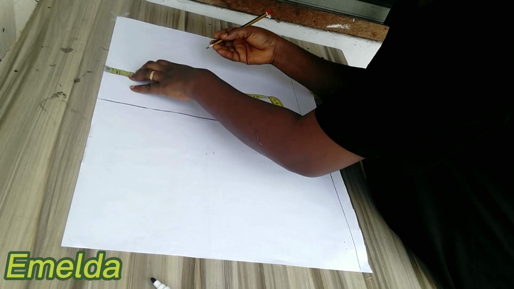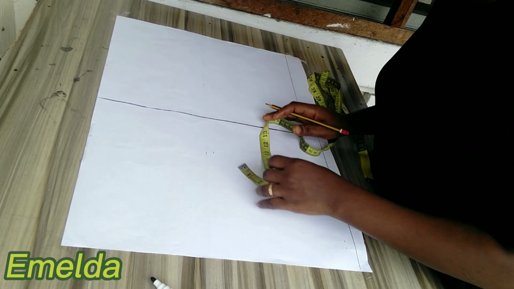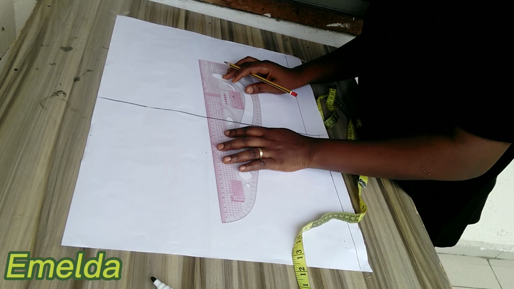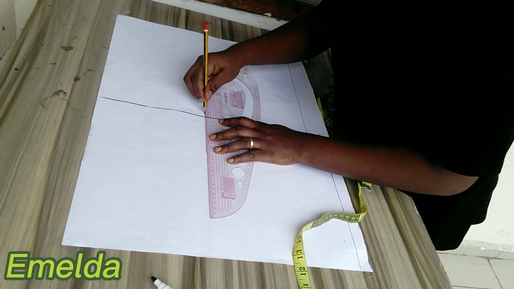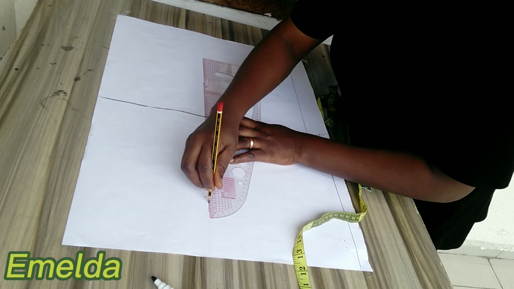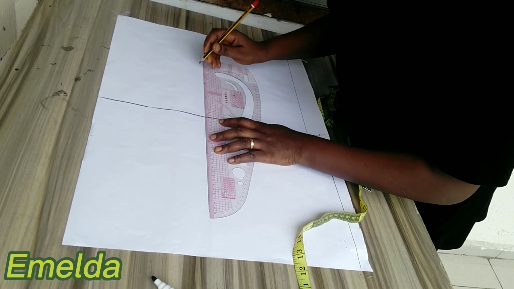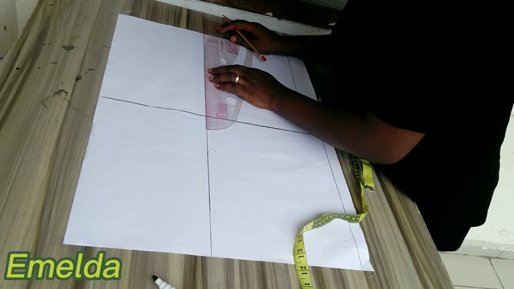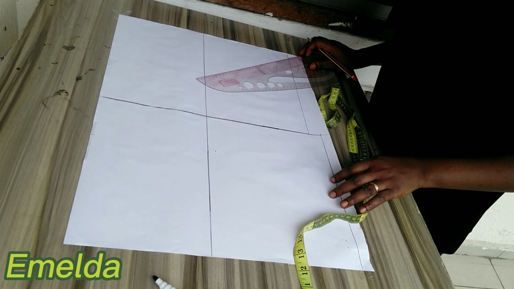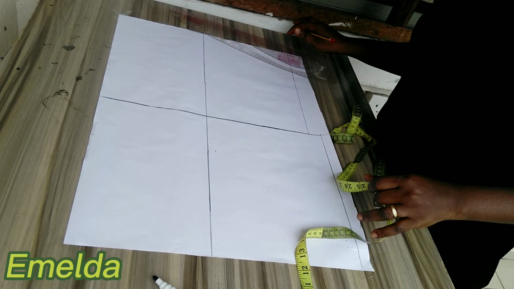So I've gone ahead to mark it. The next thing I will do now is to rule the line. And this line will be serving as our chest line.